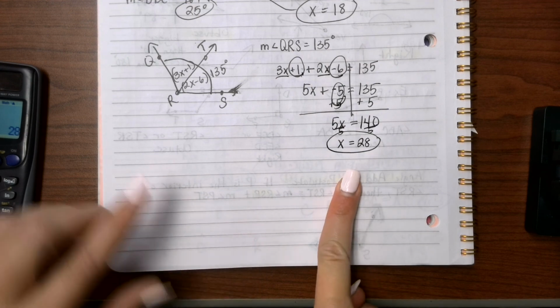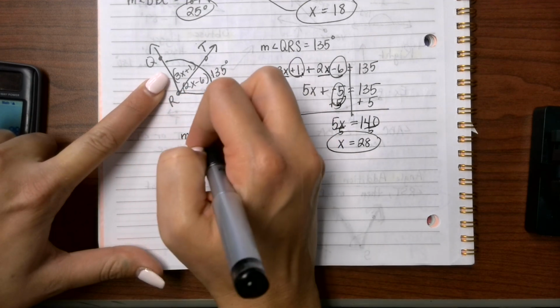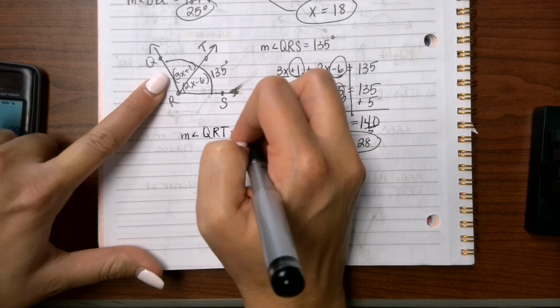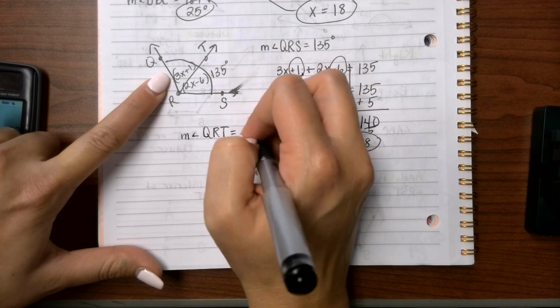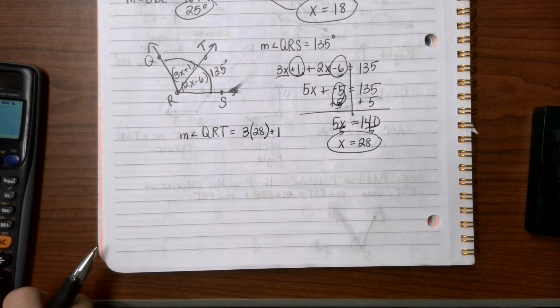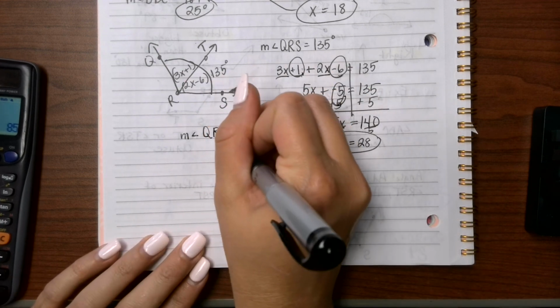So we found one part. Now let's find our two angles. The measure of angle QRT is going to equal 3 times 28 plus 1, which equals 85 degrees.